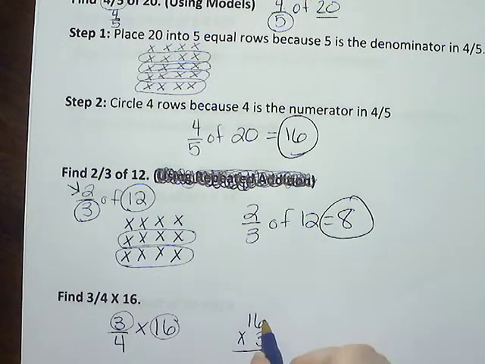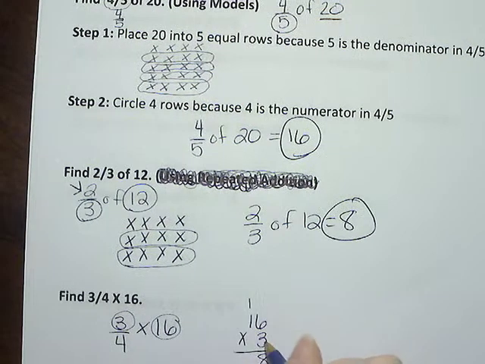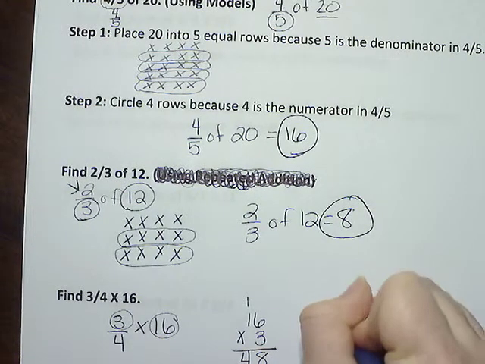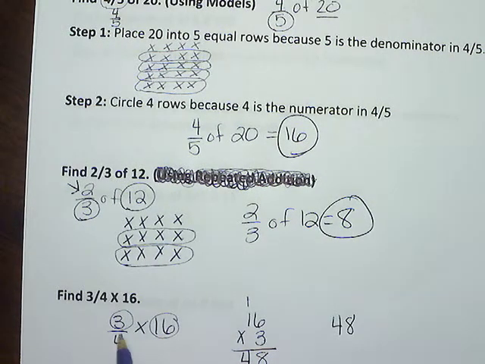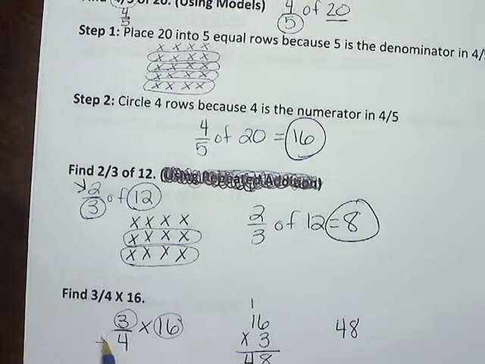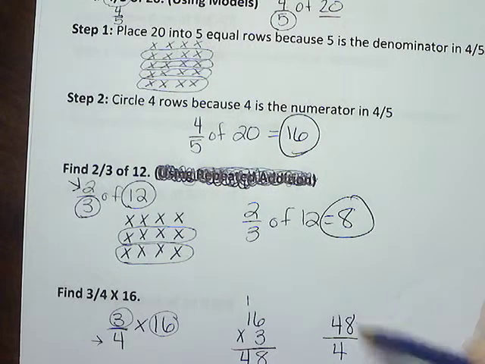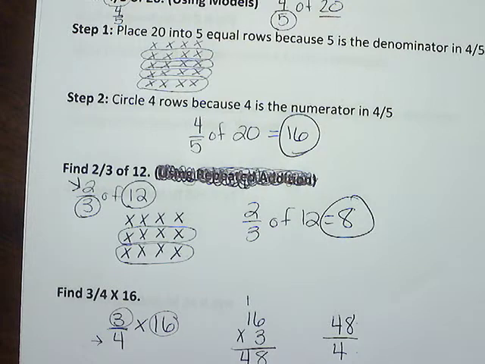So 3 times 6 is going to be 18. 3 times 1 is 3, plus 1 is 4. So 3 times 16 is 48. And then all you do is you take your denominator and you put it on the bottom. So I have 48/4.